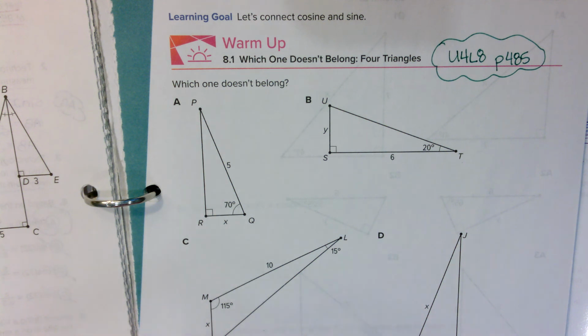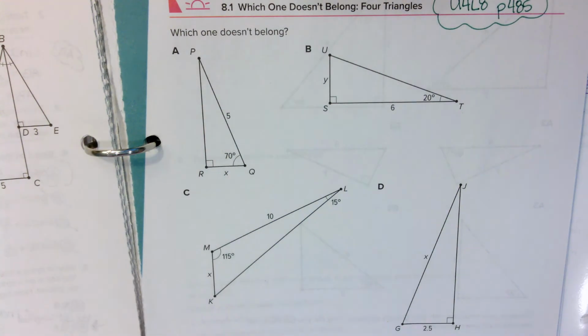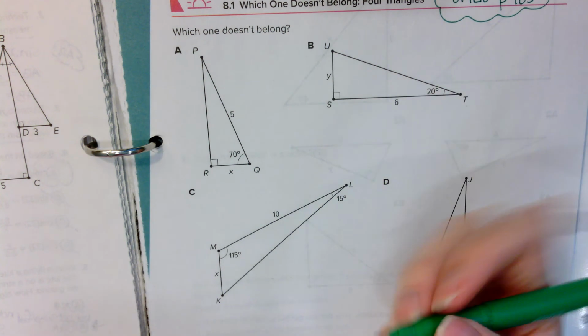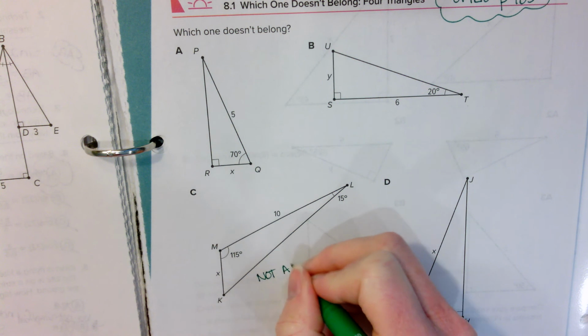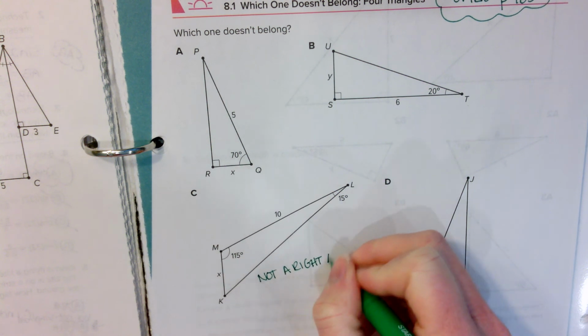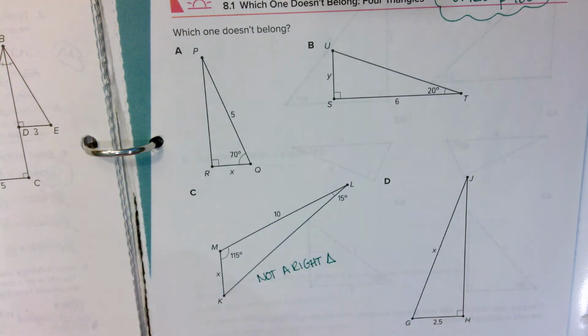And the item that I hope is standing out to you is the fact that triangle C is not a right triangle. Do not use your trig functions, sine, cosine, and tangent, on a triangle that doesn't have a right angle. So most importantly, when we do these problems in our workbook, every triangle that we're working with is a right triangle. Before you use your trig, you need to verify that what you have is a right triangle.